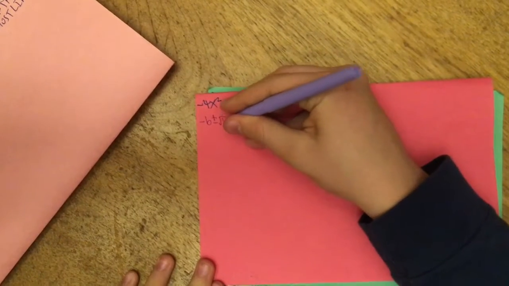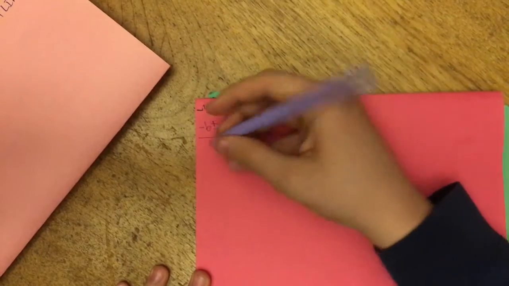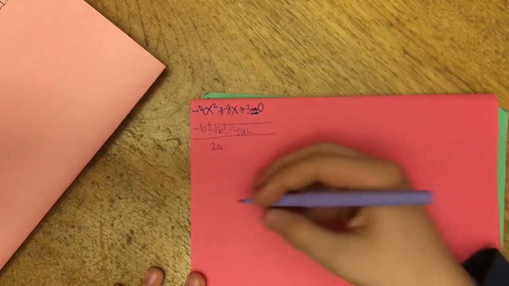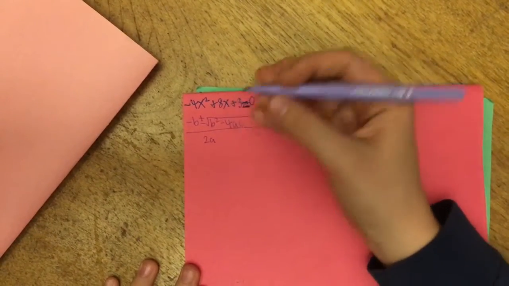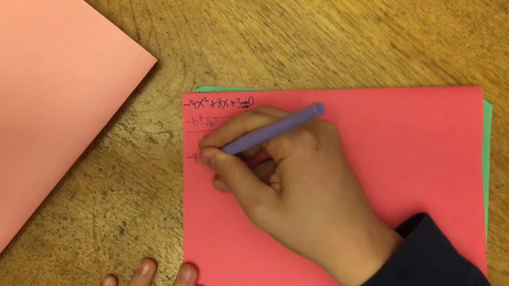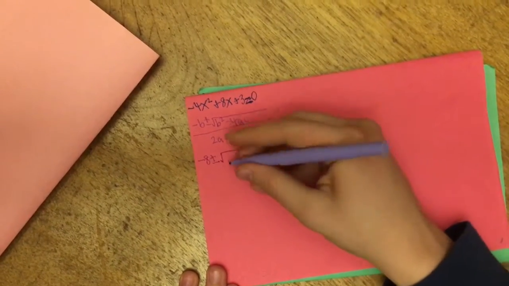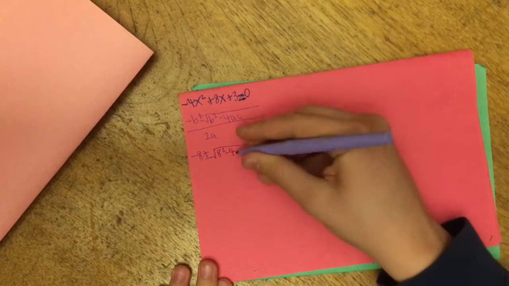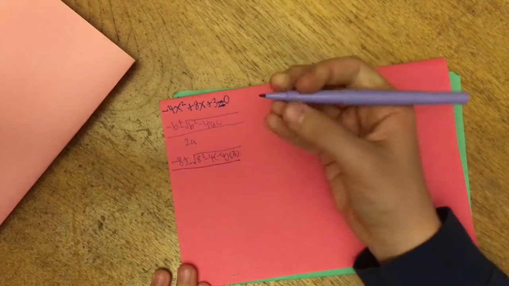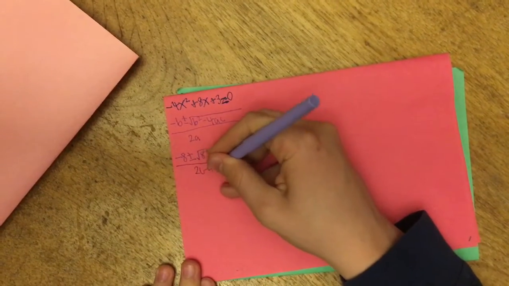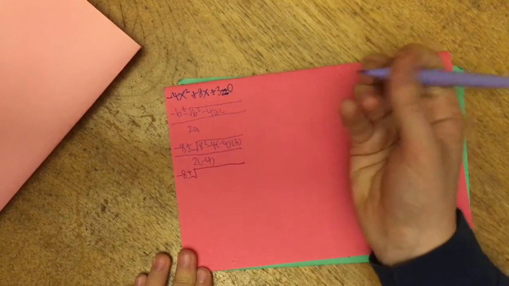Alright, so for this first practice problem, we're going to rewrite the quadratic formula just as a review. b squared minus 4ac all over 2a. So what we're going to do here is the opposite of b, so the opposite of 8, negative 8, plus or minus the square root of 8 squared minus 4 times negative 4 times 3, all over 2 times negative 4. Now we just have to do a bunch of multiplication.